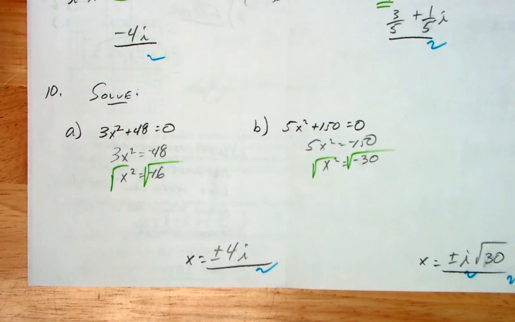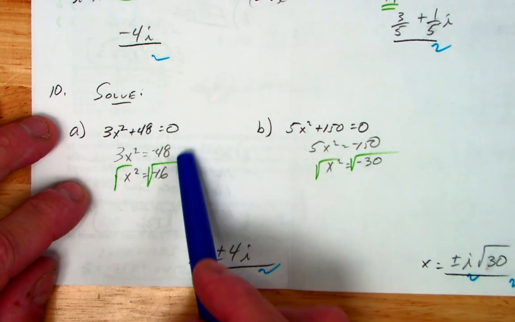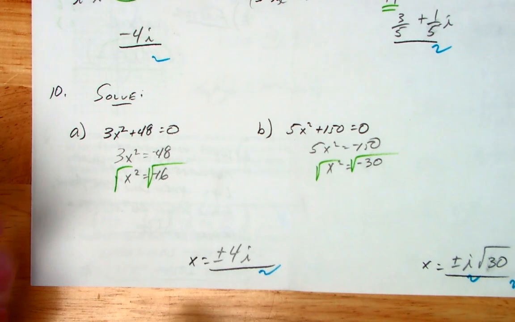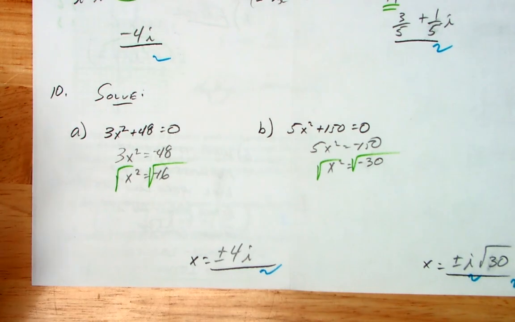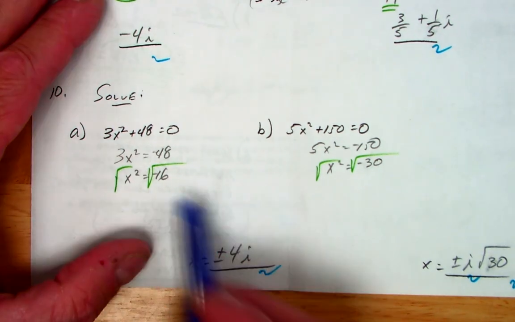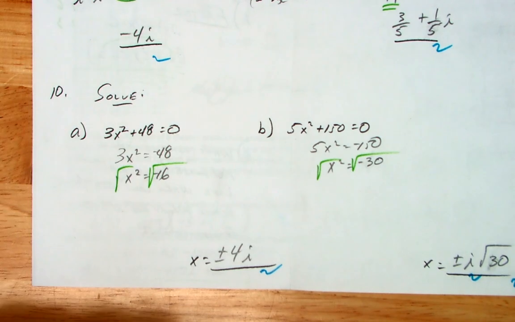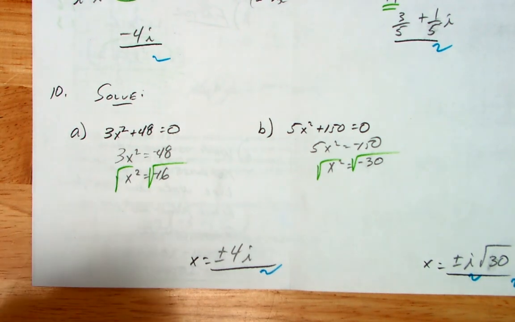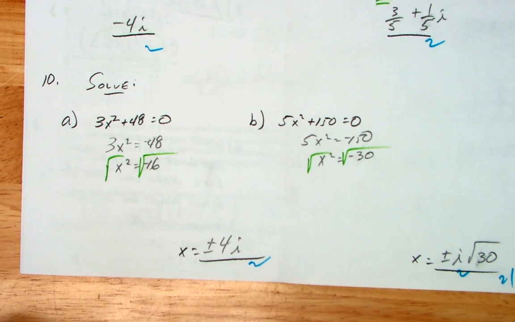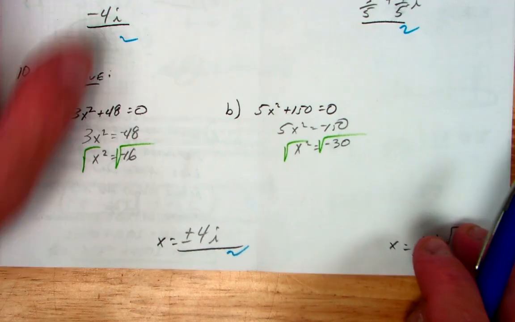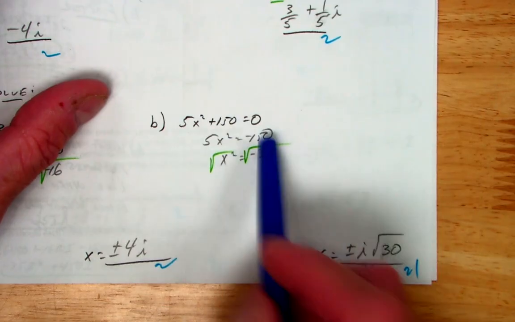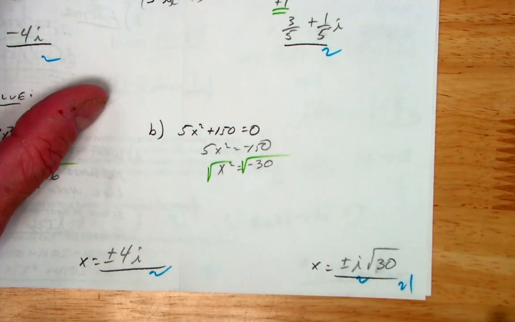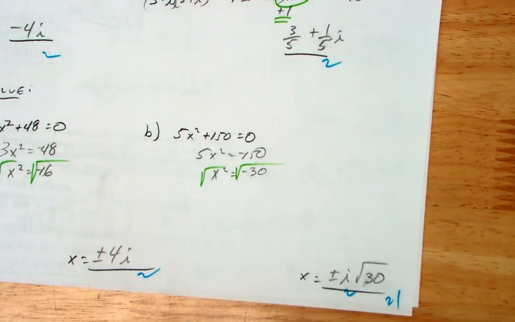Okay. 10. Just like solving for x, I've got to subtract 48. I've got to divide by 3. And then I get x squared equals negative 16. I can square root both sides and get plus or minus 4i. Next one, subtract the 150, divide by 5, and I get x squared equals negative 30, square root both sides, plus or minus i square root of 30.